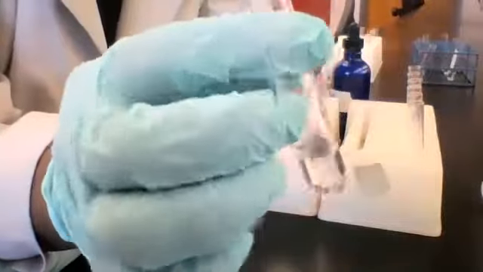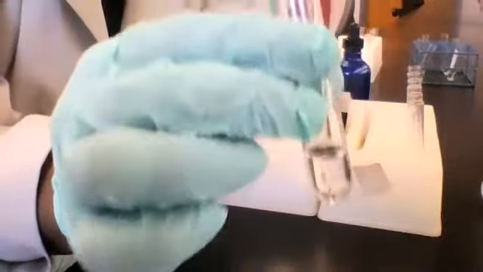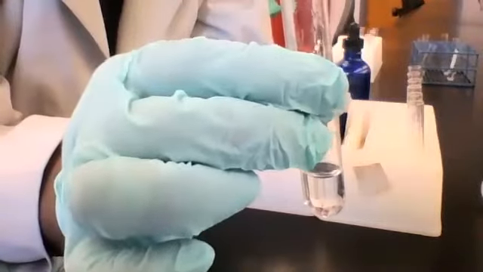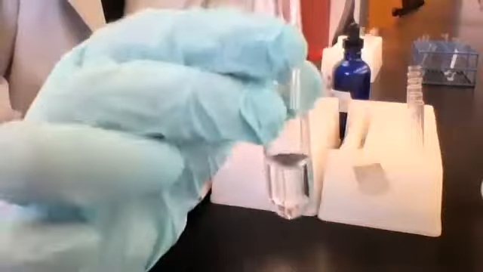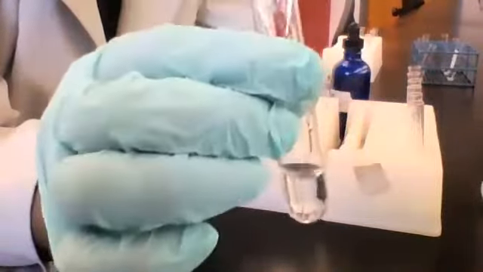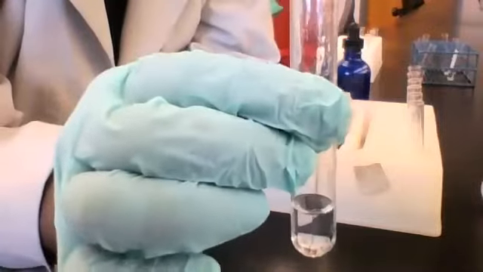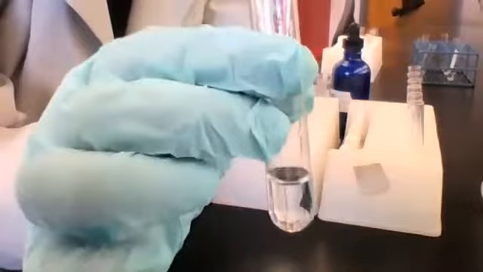Now I don't see any change in temperature. I don't feel any change in temperature. There's no odor coming from it. I don't see any bubbling of gas. So your observation for this one would simply be clear, colorless solution, or something along those lines. No precipitate was formed here, so you can't write precipitate here.